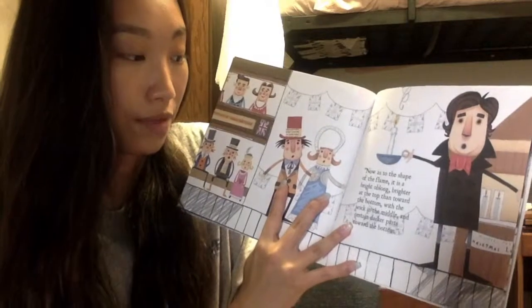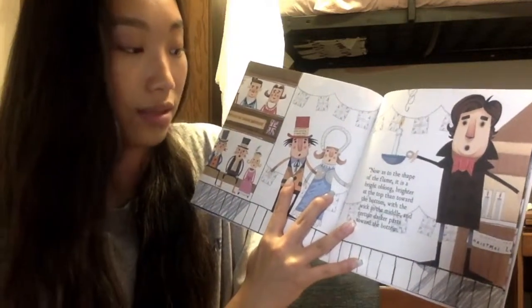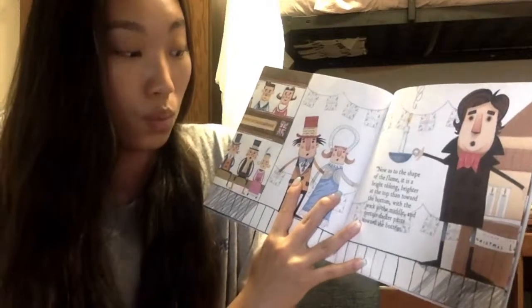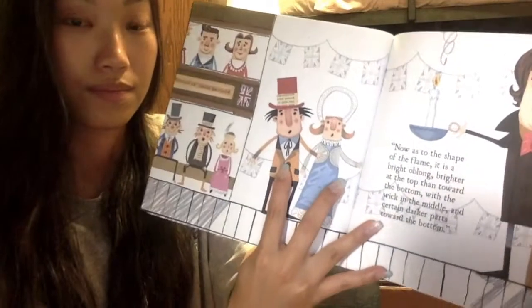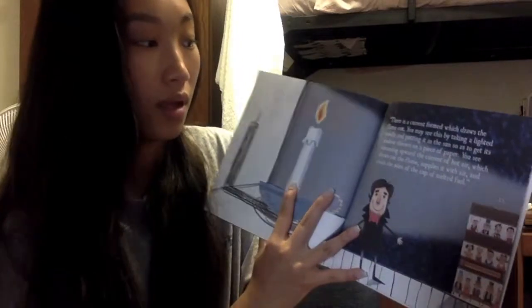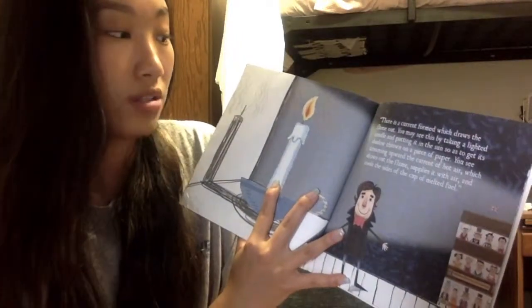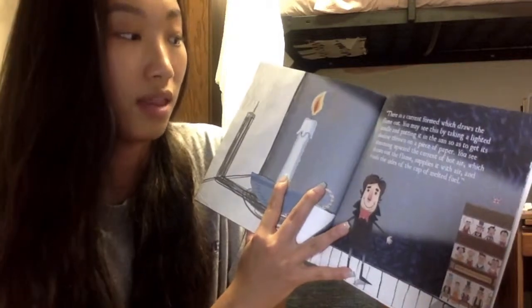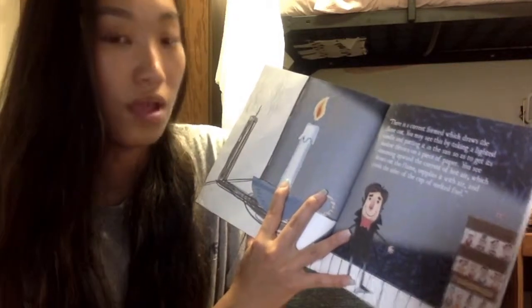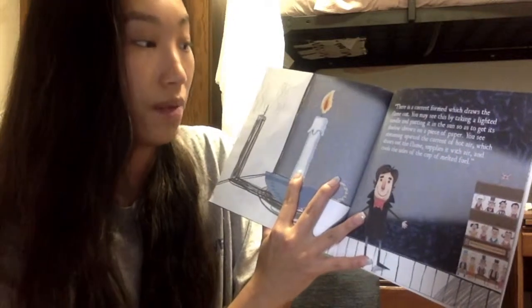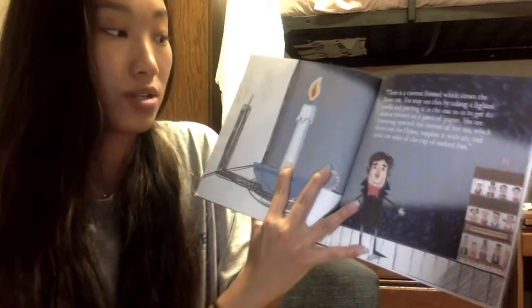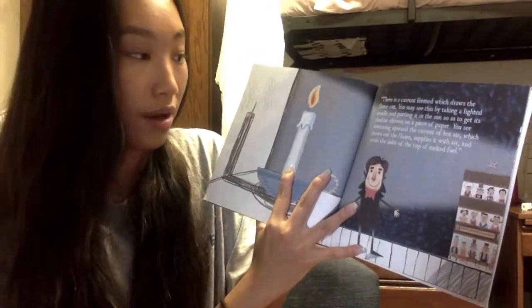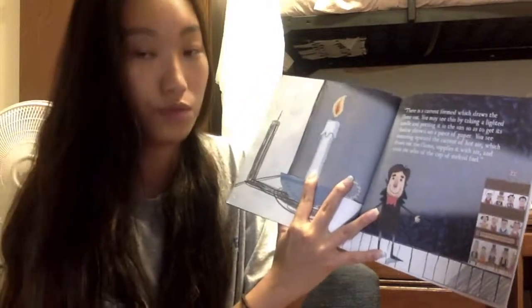"Now, as to the shape of the flame, it is a bright oblong brighter at the top than toward the bottom, with the wick in the middle and certain darker parts toward the bottom. There is a current formed which draws the flame out. You may see this by taking a light candle and putting it in the sun so as to get its shadow thrown on a piece of paper. You see streaming upward the current of hot air, which draws out the flame, supplies it with air, and cools the sides of the cup of melted fuel."